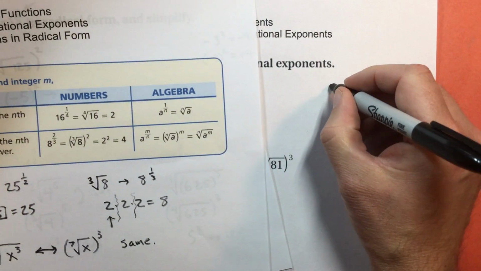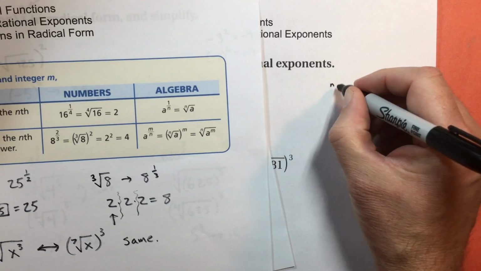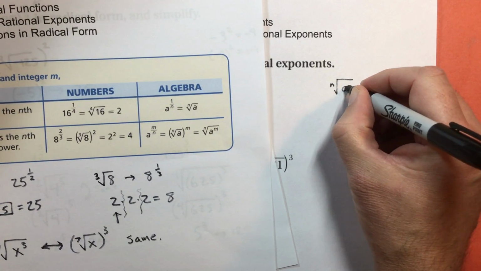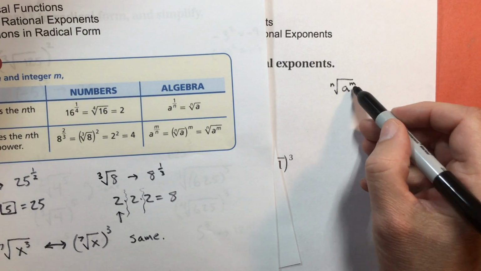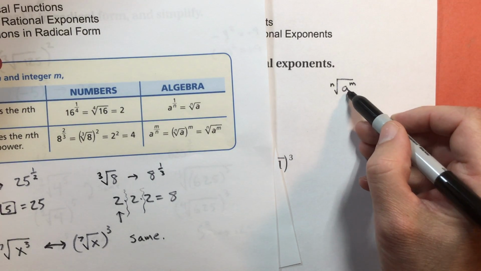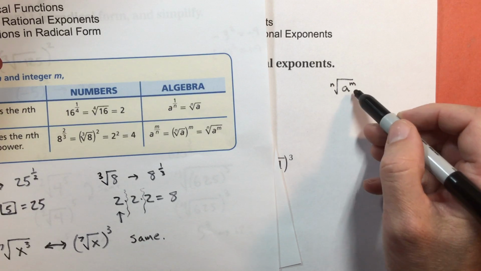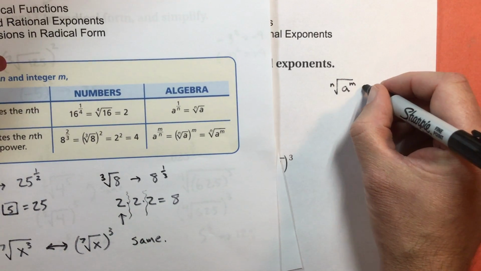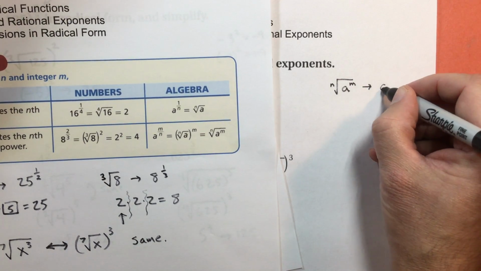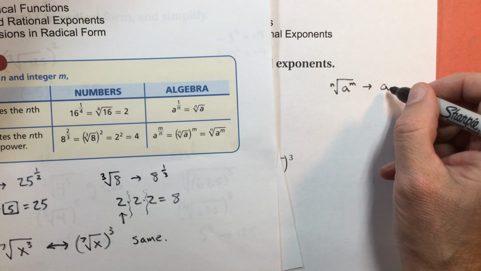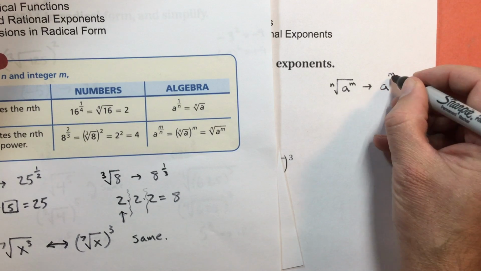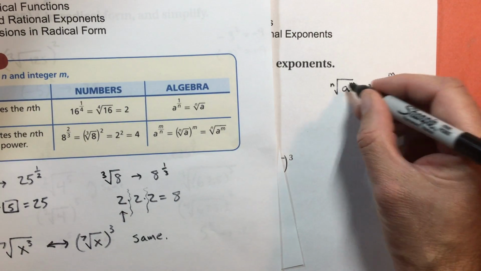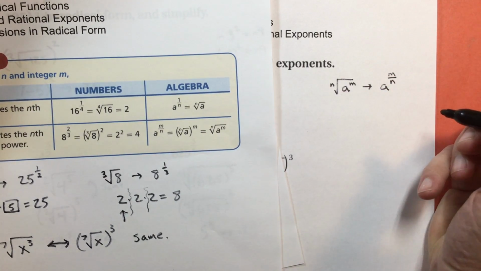If I have the nth root of some number to the power of m, we talked about the fact that the power can be directly on that number or it can be over the entire root, and those are the same. This is a, that number, whatever that is. The m is in the numerator, or top of the fraction exponent, and the n is in the denominator.